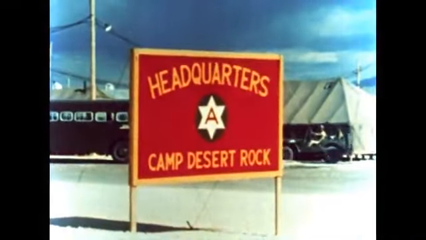Since American strategy relied on technical superiority, tests were also held to see how nuclear weapons might be used on the battlefield and how combat troops would react.